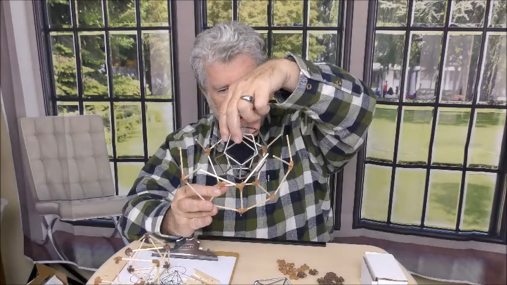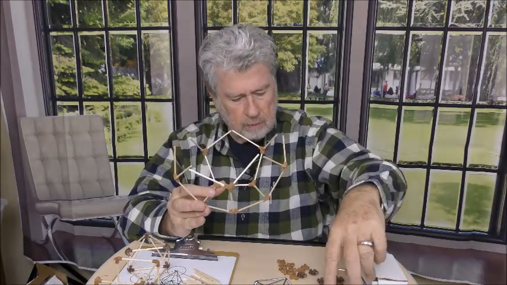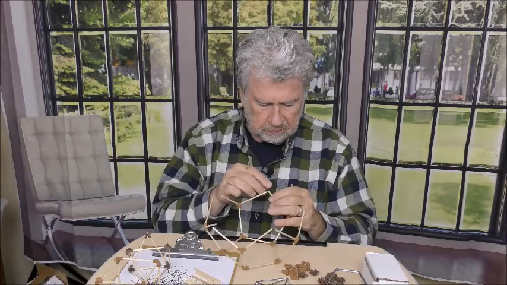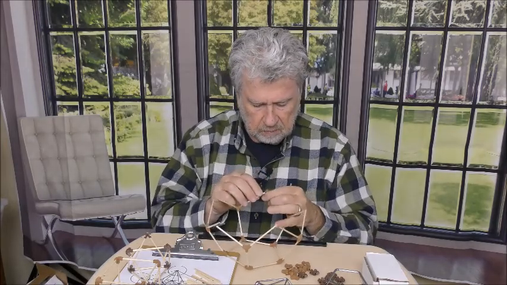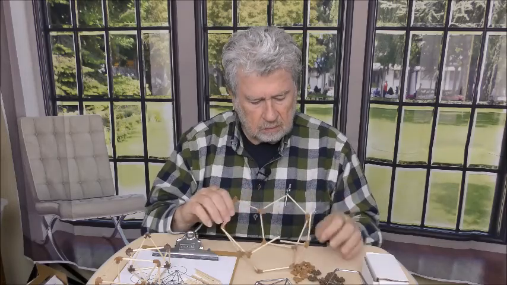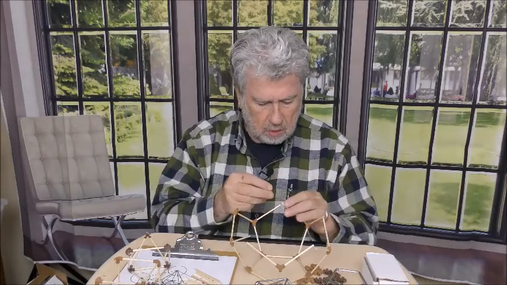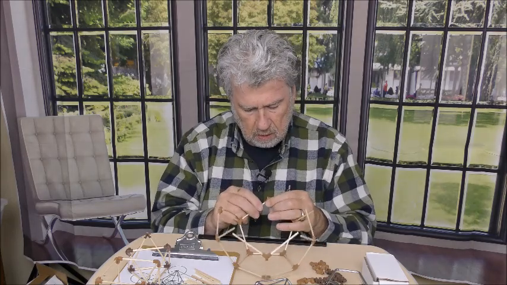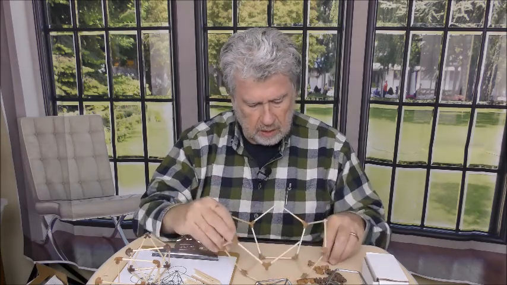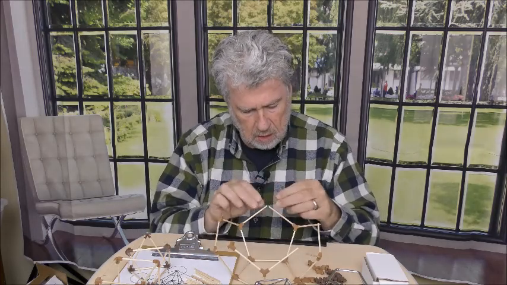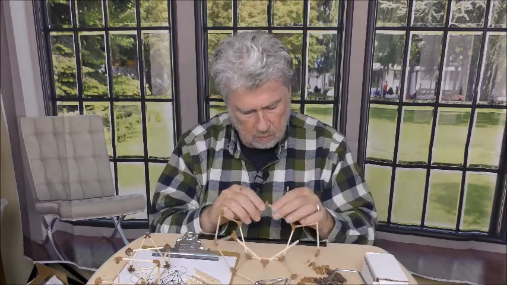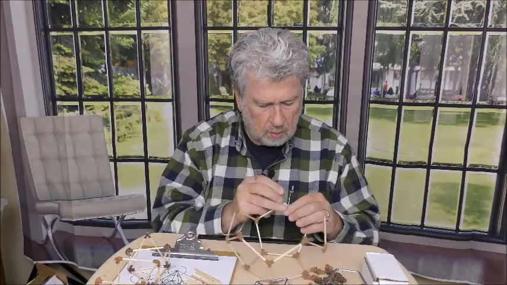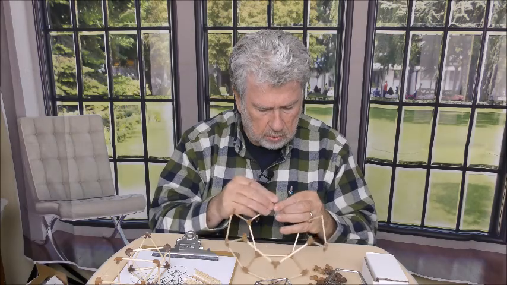All we need to do is add the top layer now. So we're going to combine all of these in here to make this nice and solid. And you're going to see a beautiful pentagon for each one of these shapes.